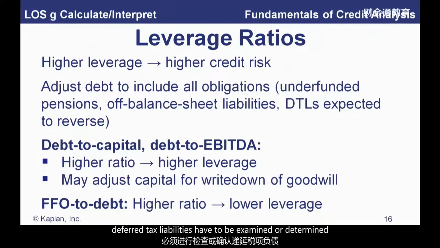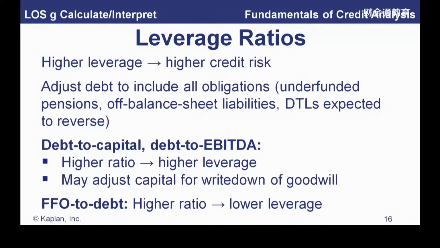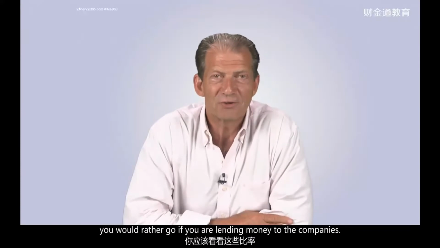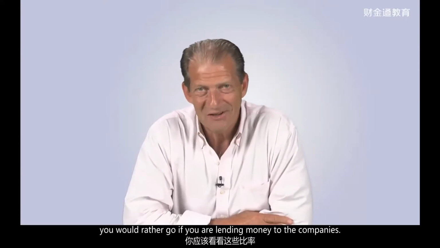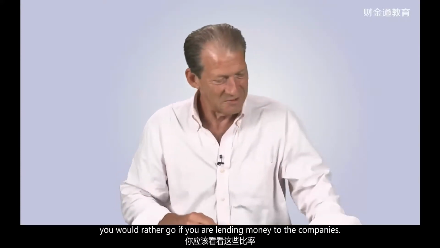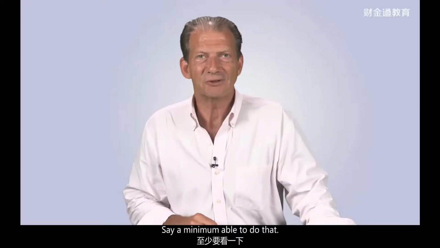Deferred tax liabilities have to be examined and determined: are they expected to reverse, and over what time horizon are they expected to reverse? Now, if we look at debt to capital and debt to EBITDA ratios, higher means higher leverage, and the analyst may want to adjust capital for a write-down of goodwill. And funds from operations to debt, again, higher ratio, lower leverage. So you should at least know which way you would rather see these ratios go if you are lending money to the company. I would say at a minimum, be able to do that.